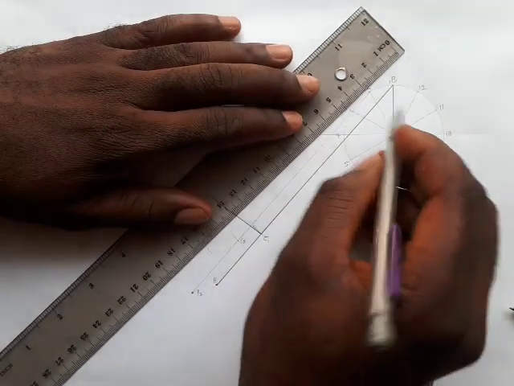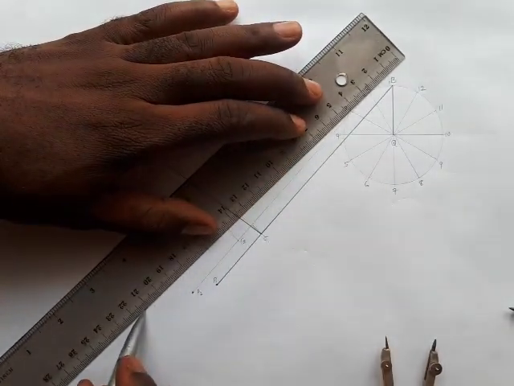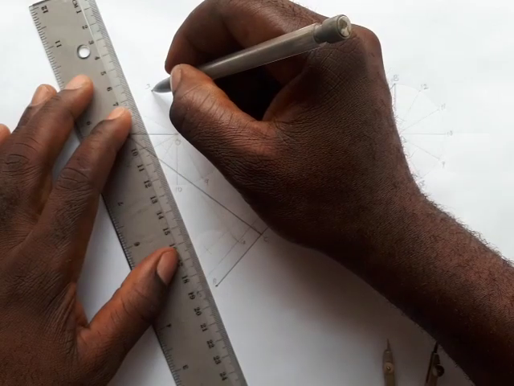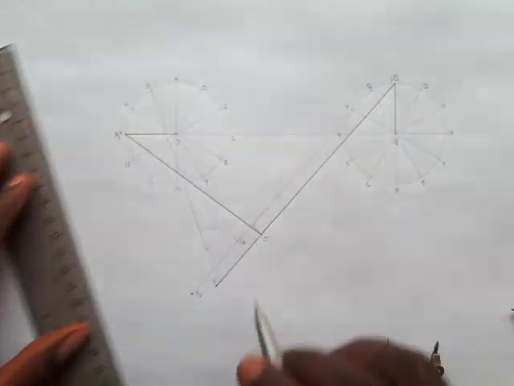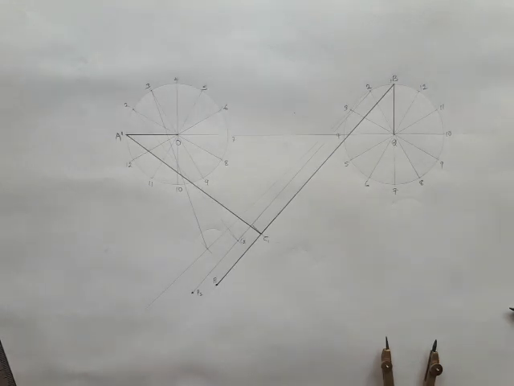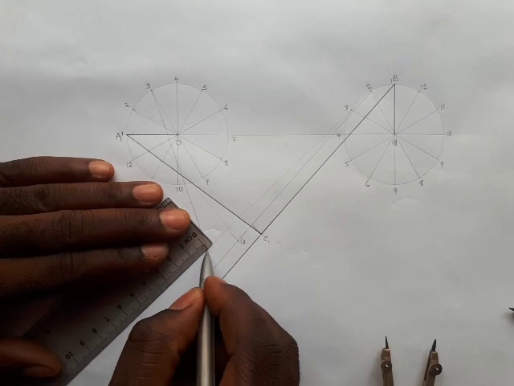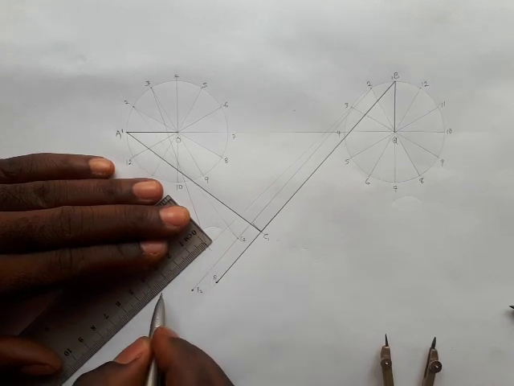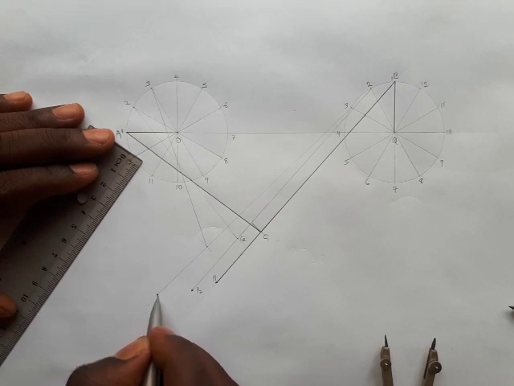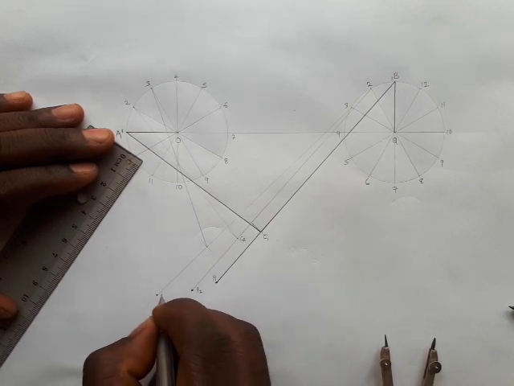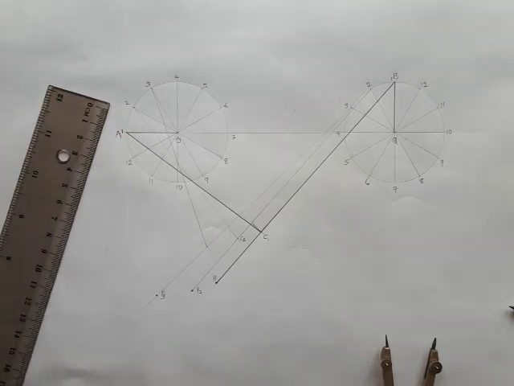So you connect 3 through the point of intersection, extend, then you connect 3 as well here. Remember, these are thin lines now. Okay, they are thin lines. So you measure 40 from this point. This is 40. So this now becomes what? This is P1, P2. This becomes what? P3. So you continue. You do the same thing.